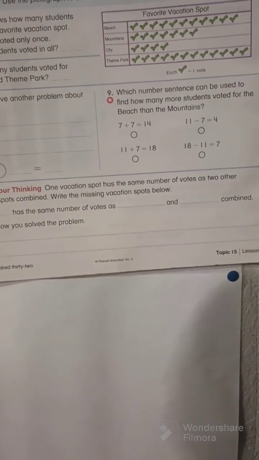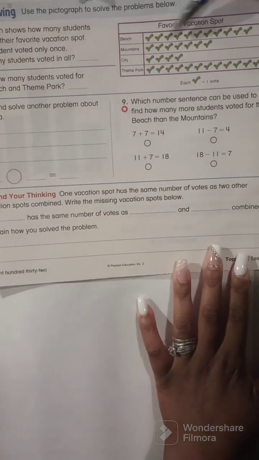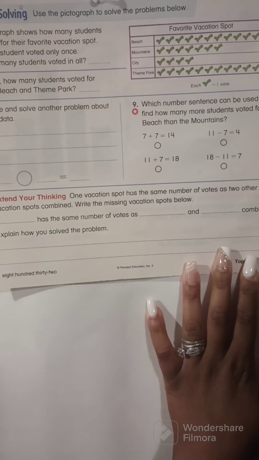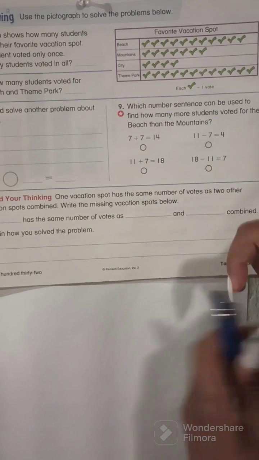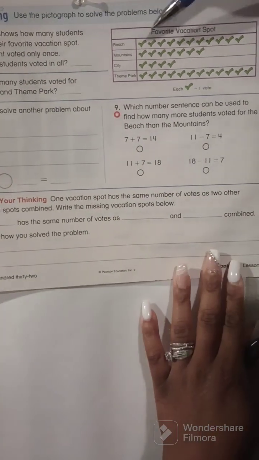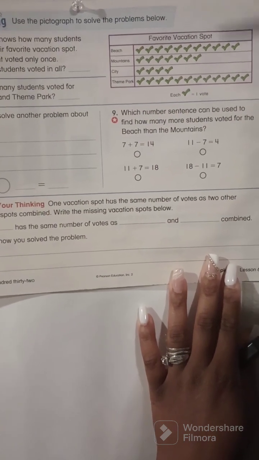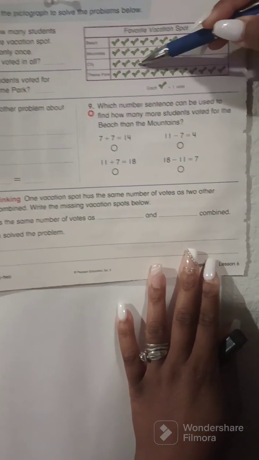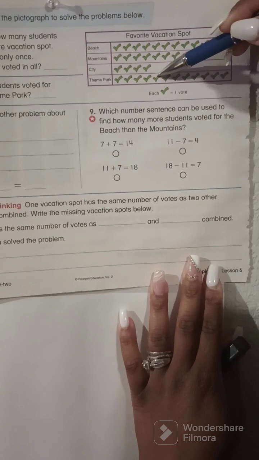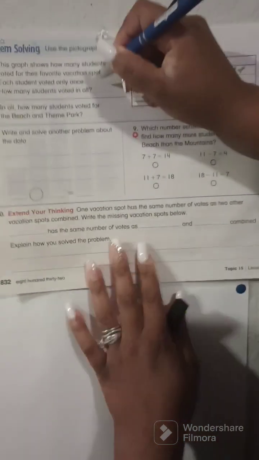Okay, so it says how many students voted in all. So what we can simply do is count each check and put the number here, or we could just keep counting them all up. Okay, so let's go ahead and count each check. 1, 2, 3, 4, 5, 6, 7, 8, 9, 10, 11, 12, 13, 14, 30, 31, 32, 33, 34. So that's how many students voted in all, 34 students.